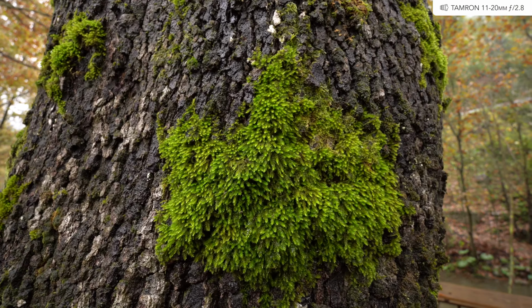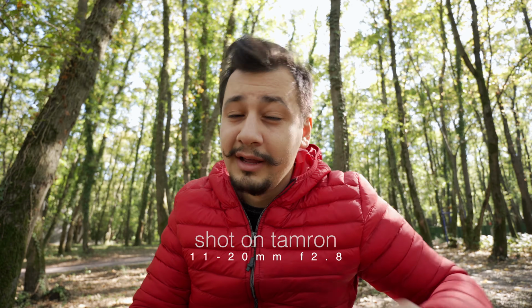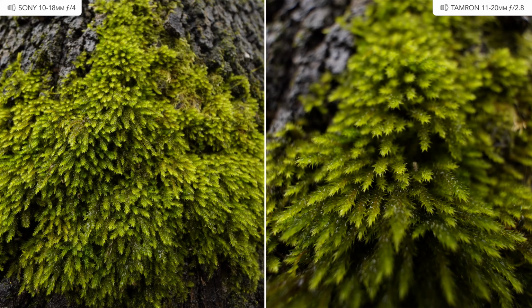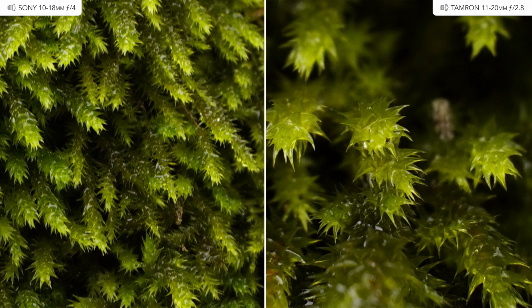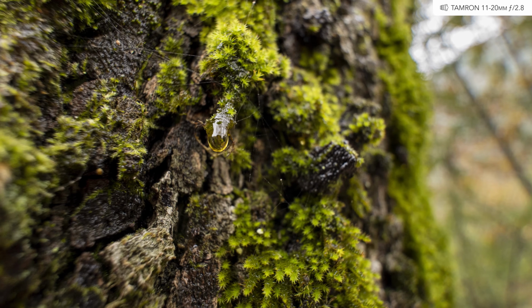Today we noticed that all Tamron lenses, whether full frame or APS-C lenses, feature a short minimum focus distance, and the 11 to 20mm f2.8 is no exception. The previous clip was shot on Sony and this one is on Tamron. So there is a significant difference between the two lenses' minimum focus distance, and with Tamron we can get more like wide macro images.